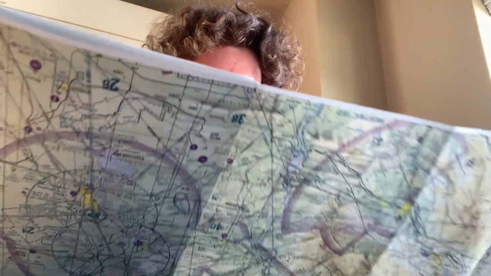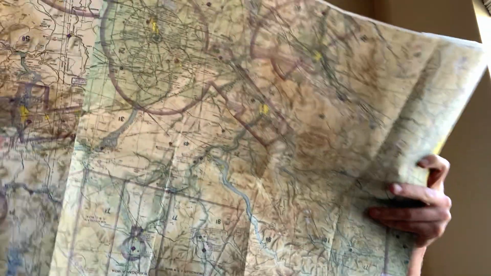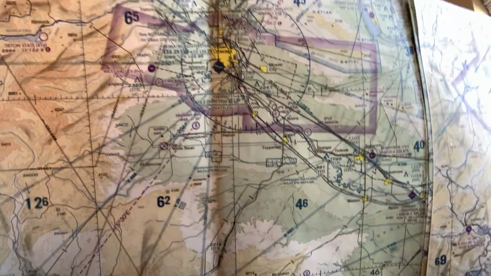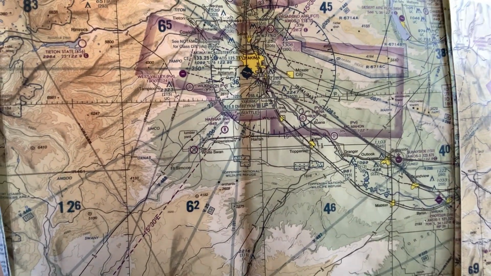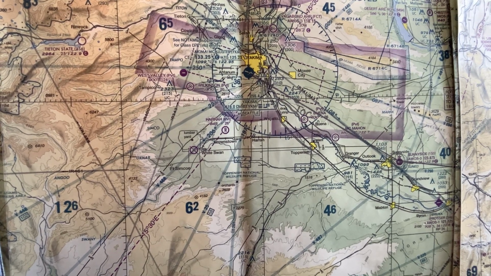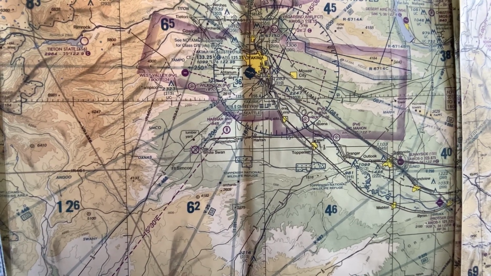And let's take a look at Yakima here. So with Yakima, it is the exact same ordeal. You have the Yakima McAllister, which is the name of the airport, and the 3-letter identifier.